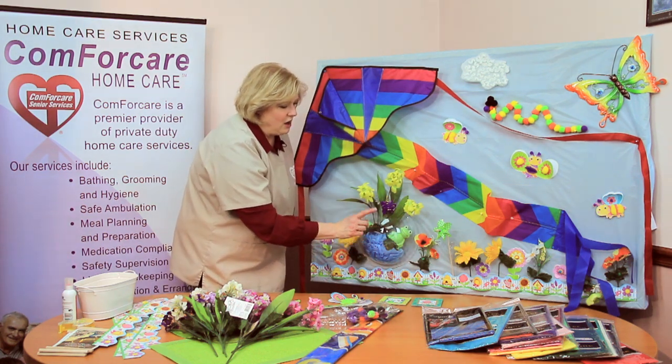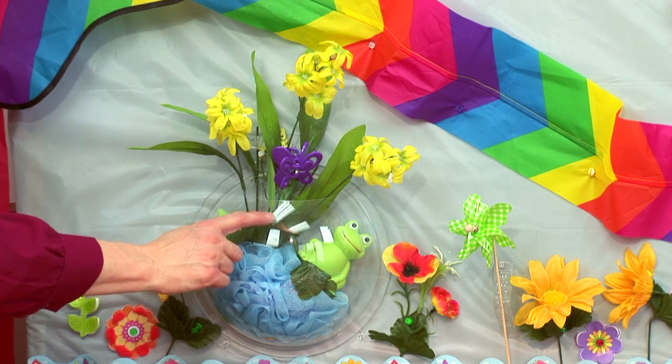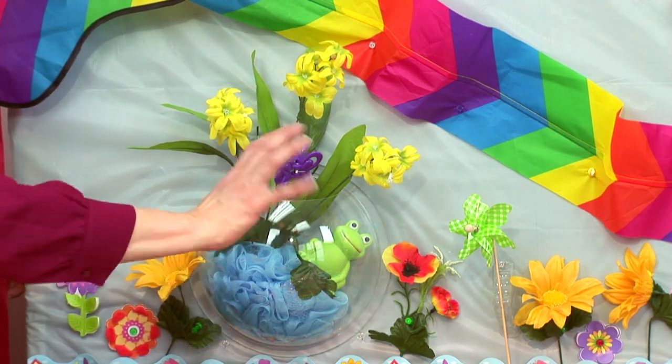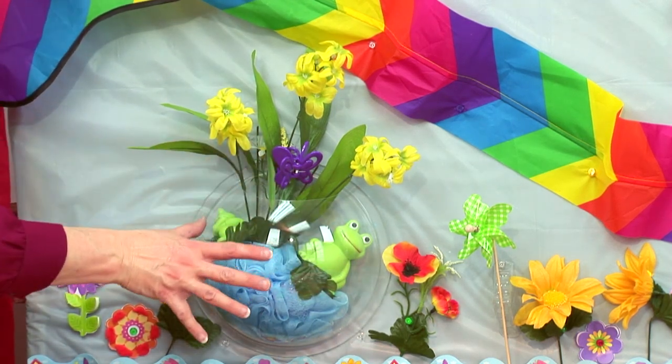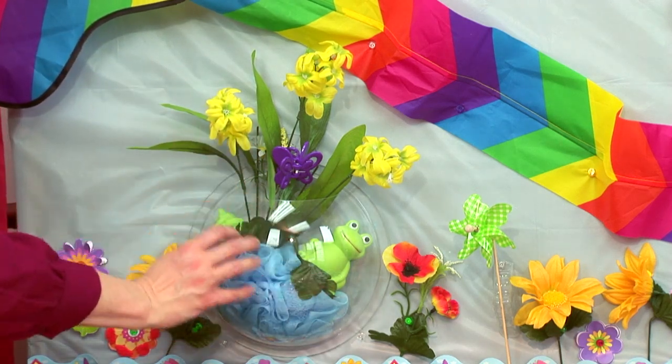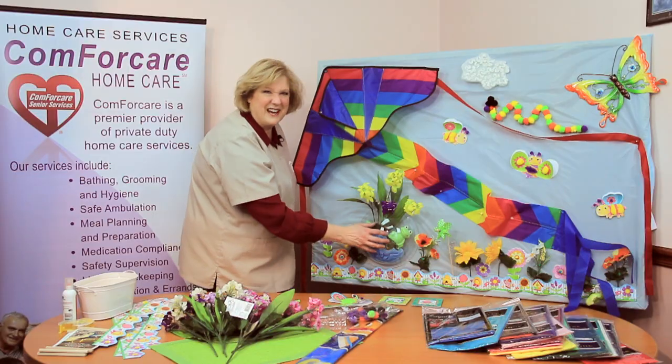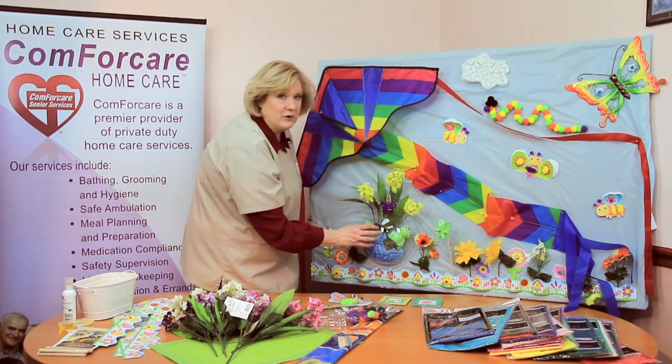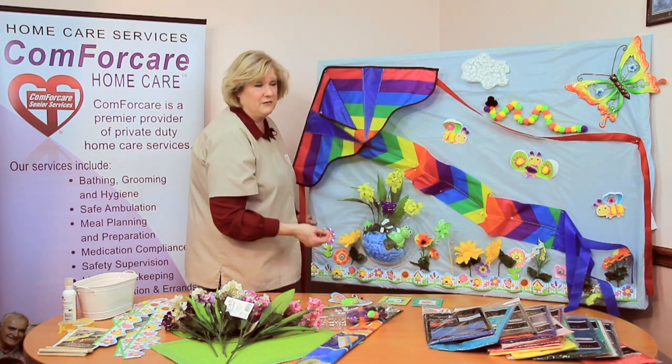This is something, although it was $15, you can use it every month and change it. You could put fish in it one month. You could put so many different things. You could do a lot with that. So it's kind of a nice piece that you can have and reuse in different ways.